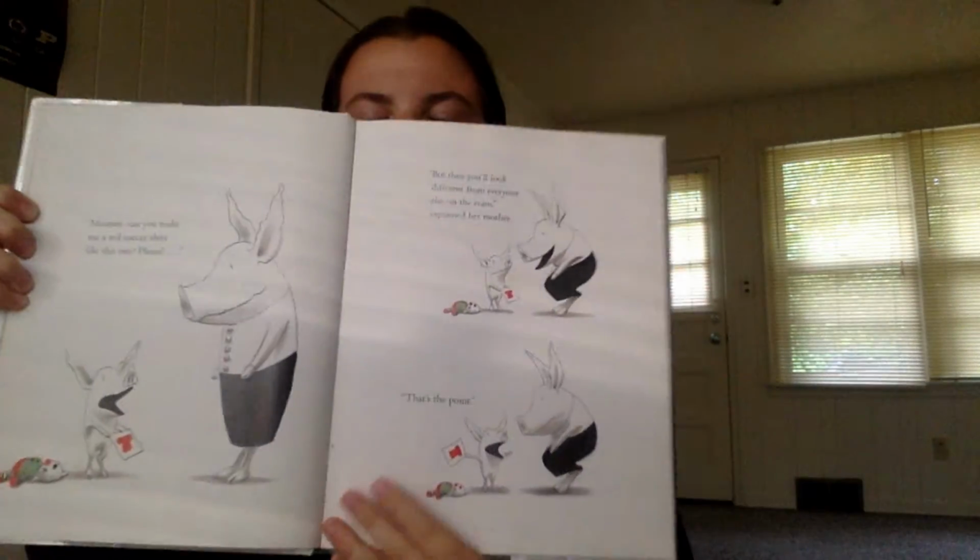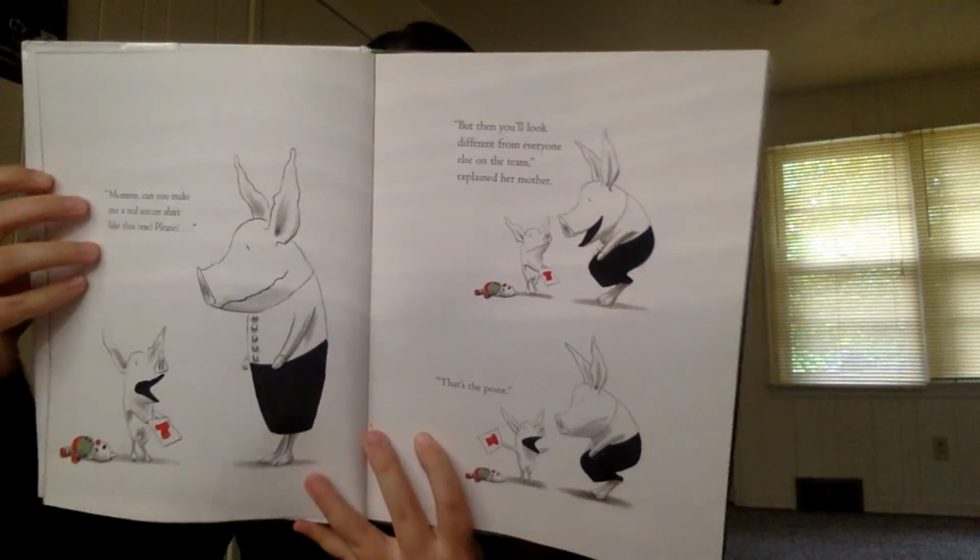So an example of this level book can be Olivia and the Missing Toy. And so this is one of the pages. As you can see, the text is displayed at different parts of the page.